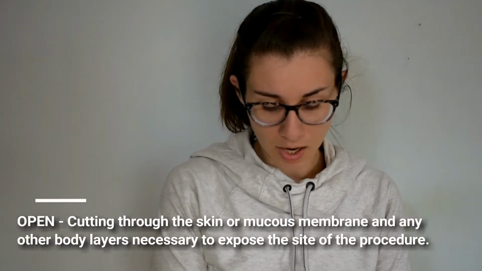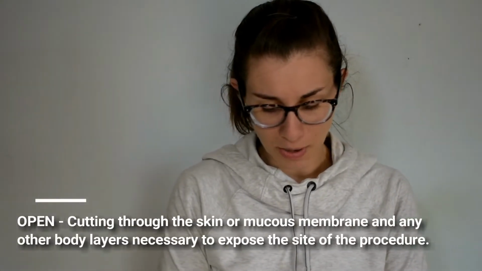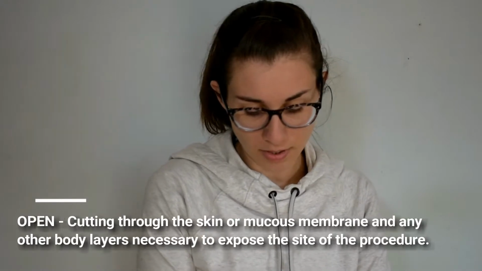Okay, so I have my textbook that has the definitions for open and percutaneous. Open specifically says, cutting through the skin or mucous membrane and any other body layers necessary to expose the site of the procedure. So with open, they're doing a large incision and they're able to see with their eyes the body part or procedure site that they are going to be working on. They do not need any visual assistance to help them with that.